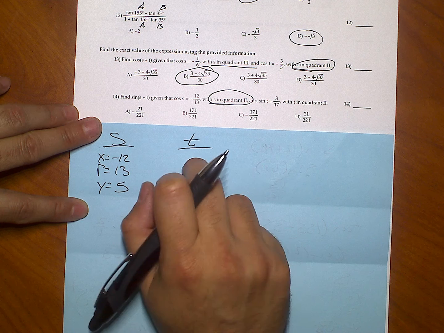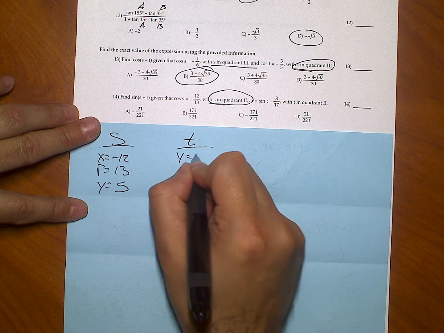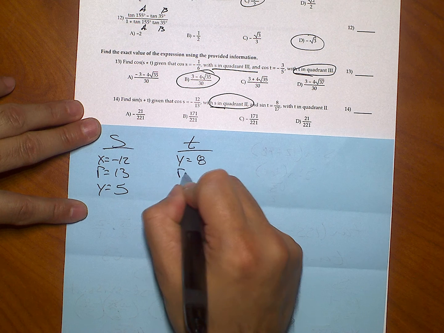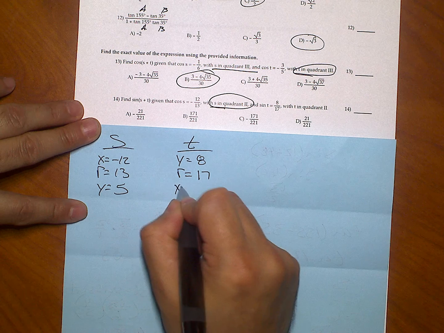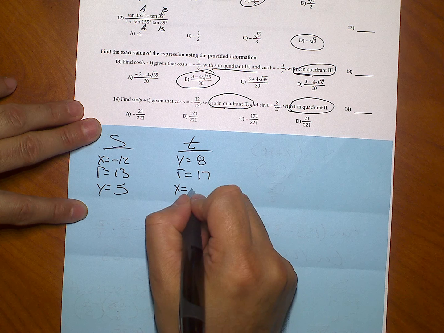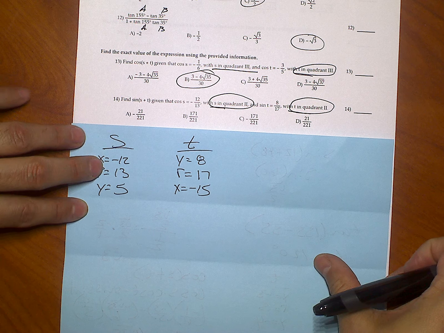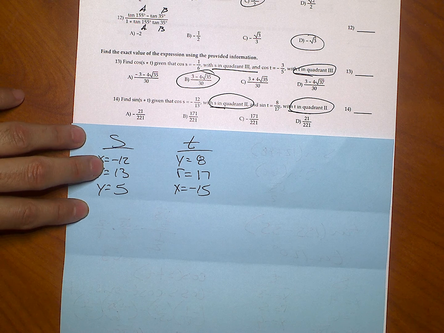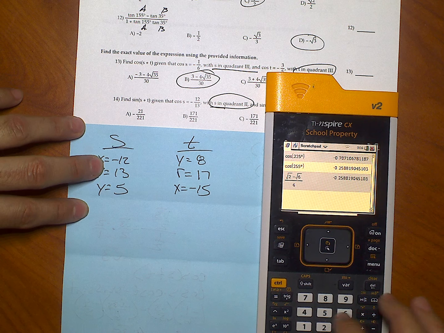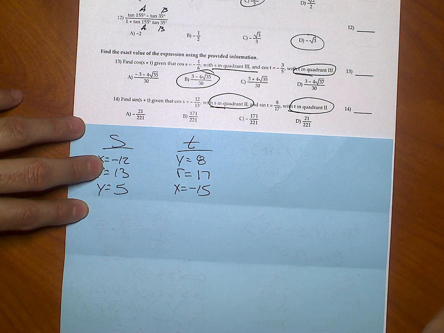Now, for the T values right here. So now, that means that my Y value is 8. My R value is, and my X value is, it's in quadrant 2. Negative 15? I don't know. Let's see. 17 squared minus 8 squared. Yeah, 225, 15. There we go.